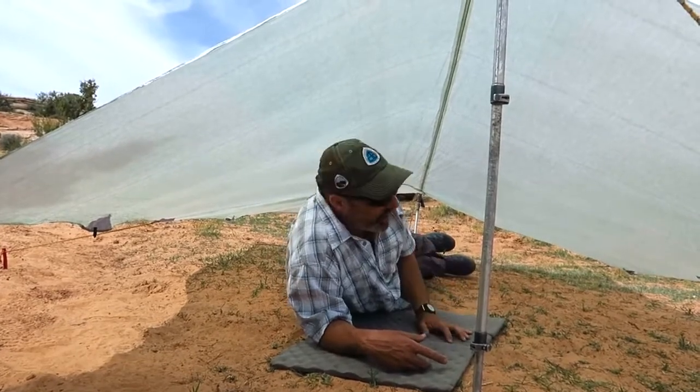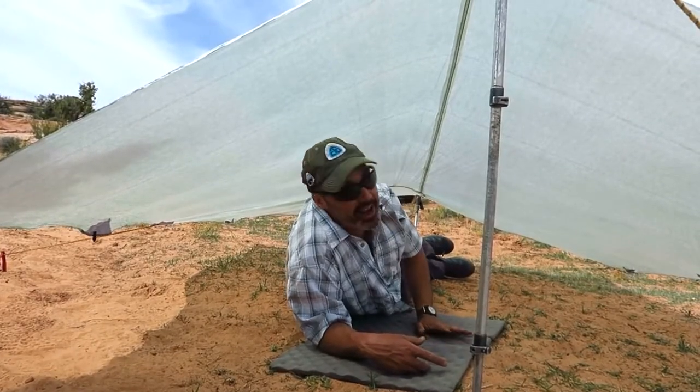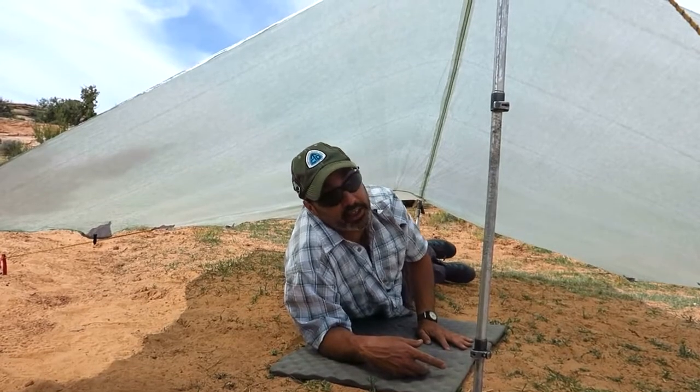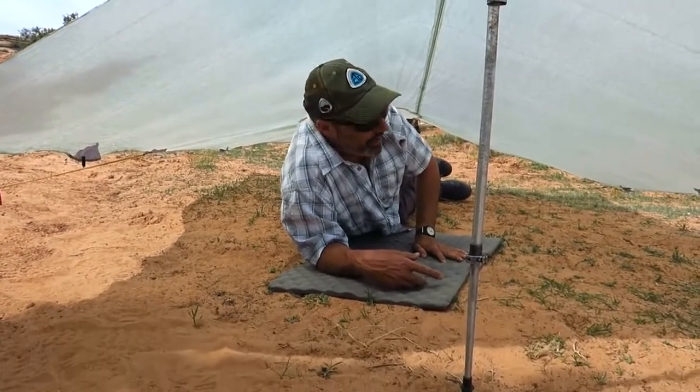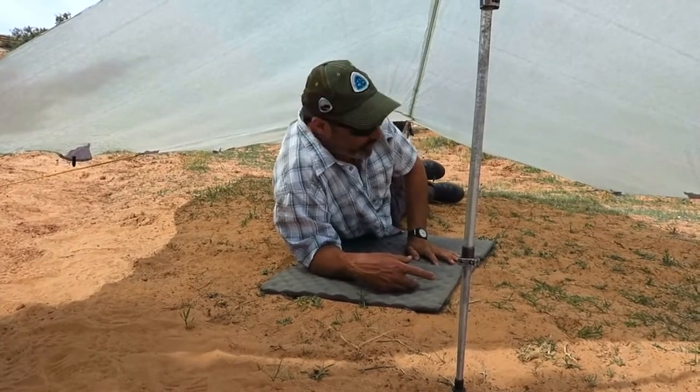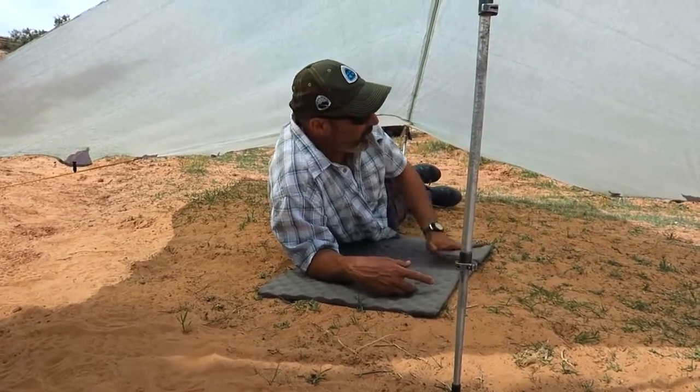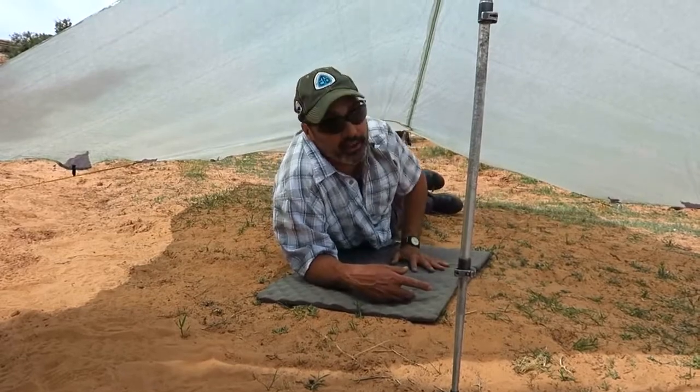Just so I don't get as dirty at the end of the day, etc. And it helps keep my gear longer lasting. Clean gear means long lasting gear, means gear that'll work for you when you need it. So that's the other thing about tarps and similar shelters. You may want a ground cloth, especially if it's wet or if it's really sandy like this.